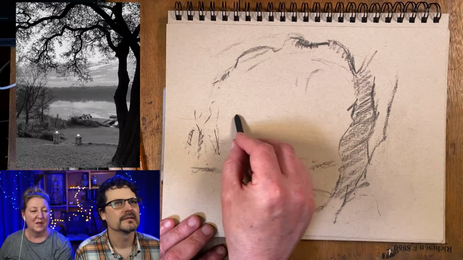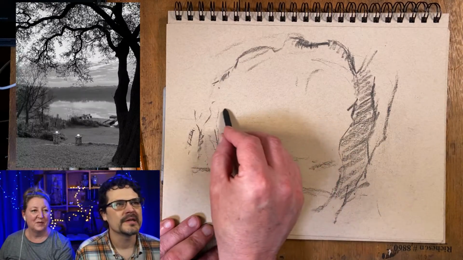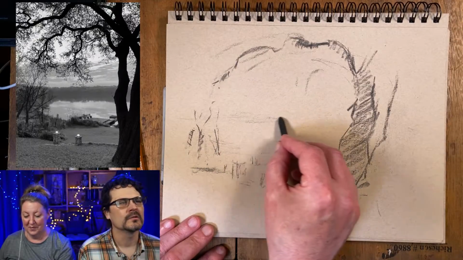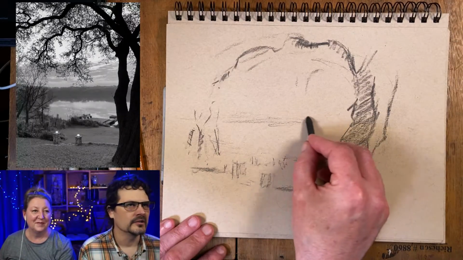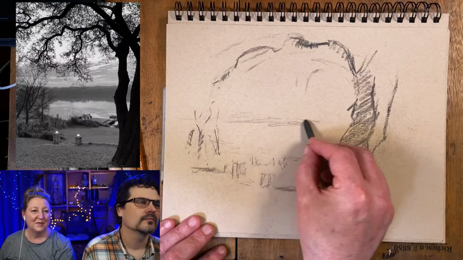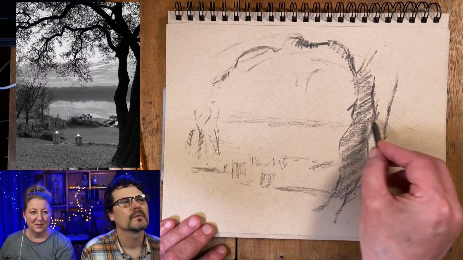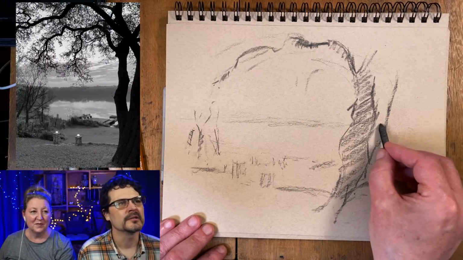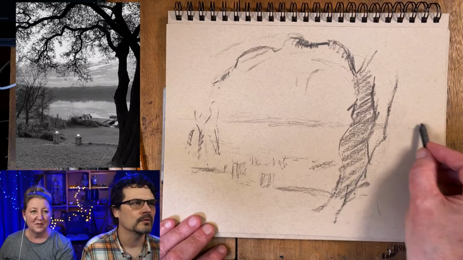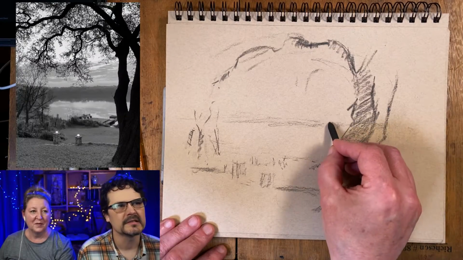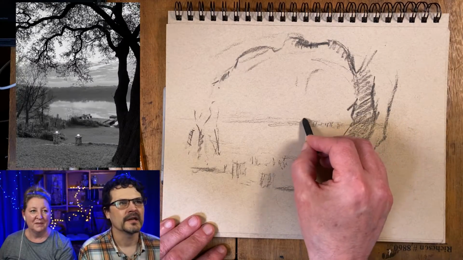So I'm thinking about the trees now as just a general quiet dark. Right, it's not going to be nearly as dark as this forward tree. This forward tree will be darker than the trees stepped back on the far side of the lawn.